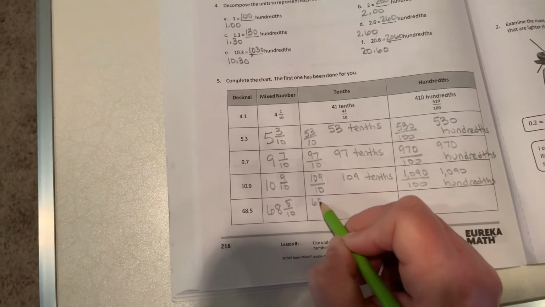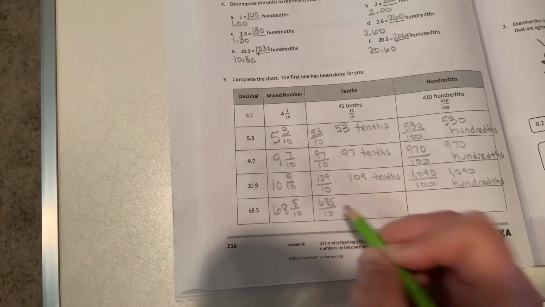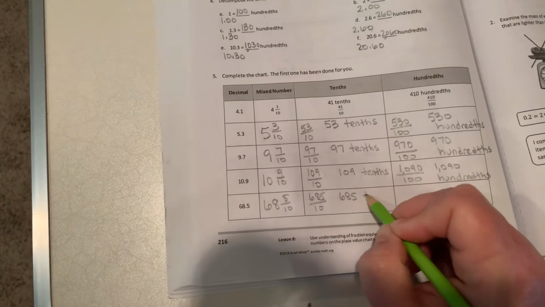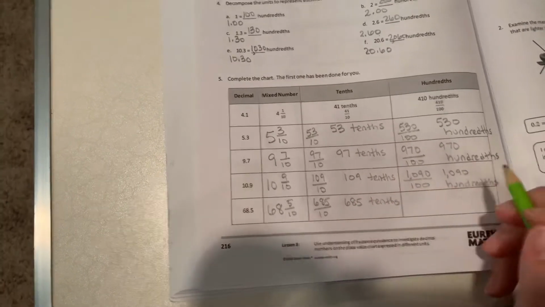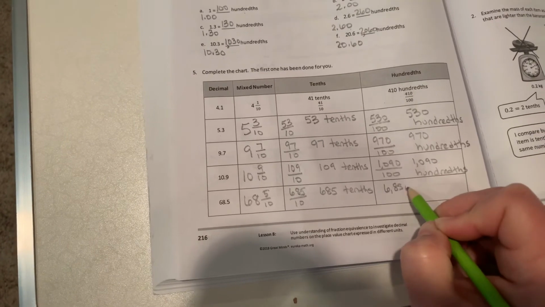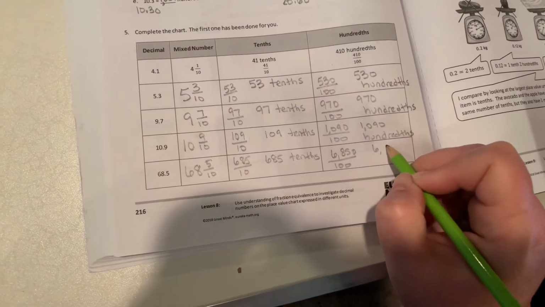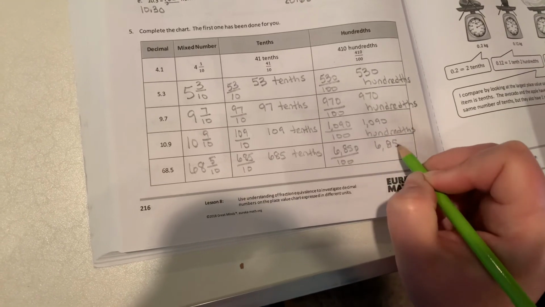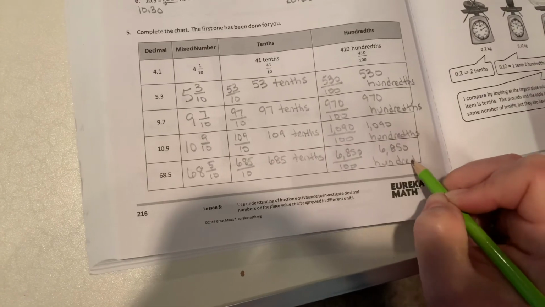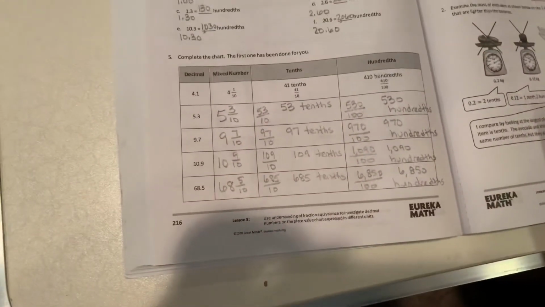Over here, we've got 68 and 5 tenths. That's like having 685 tenths, like that. 685 with the word tenths. We have 6,850 hundredths. So 6,850 hundredths. And there we go.